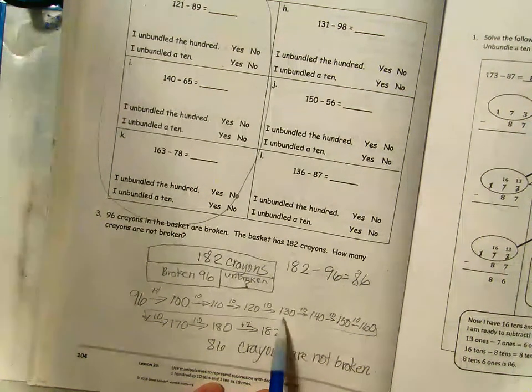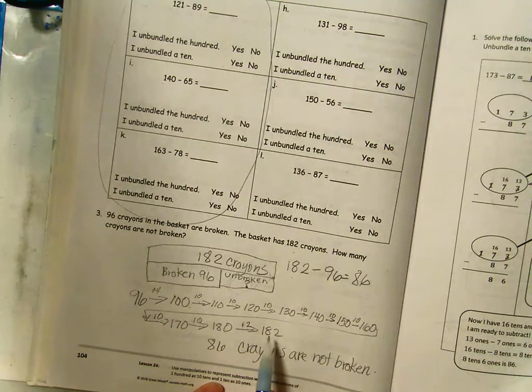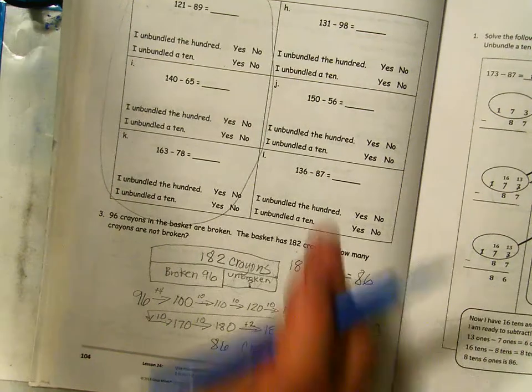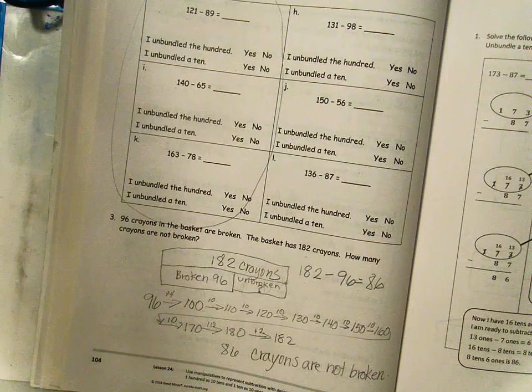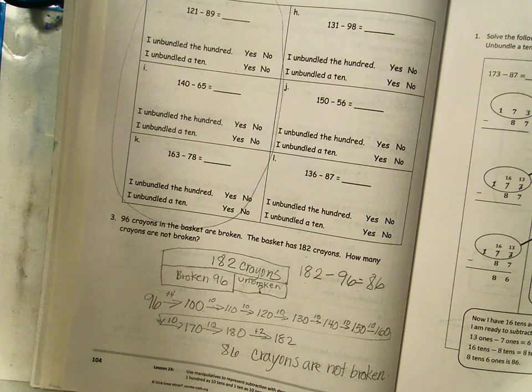You don't have to do the arrow way. You can get your place value discs and figure it out that way. Boys and girls, I want you to do those 3 on your own. I'm going to ask to see them in class tomorrow. Thank you so much for working hard. Bye.